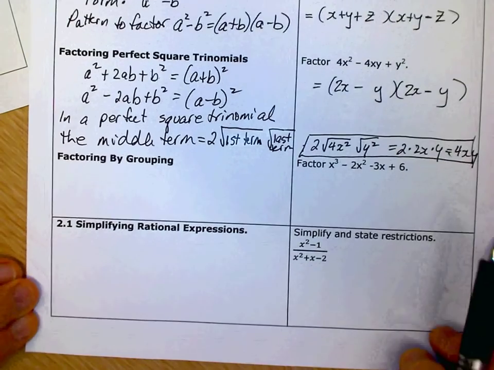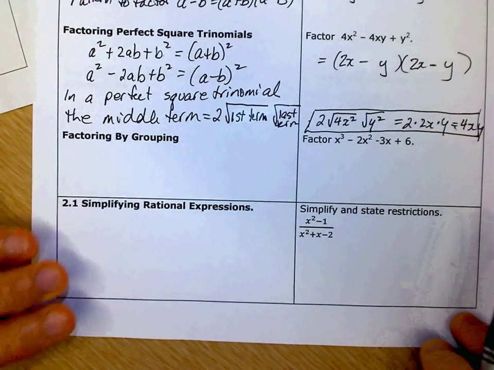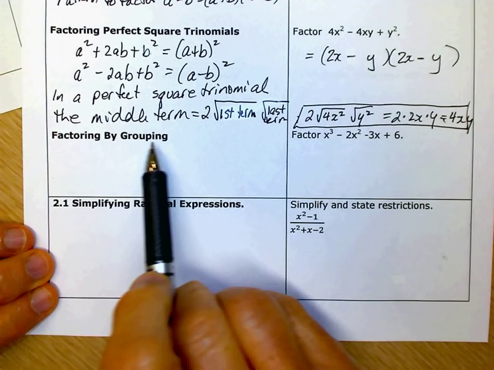Oh, that's the start of classes, so factoring, we'll just ignore that.